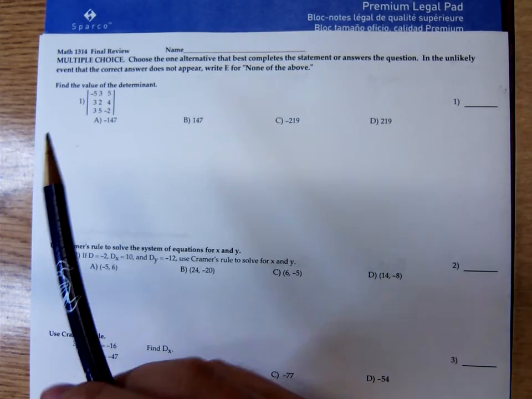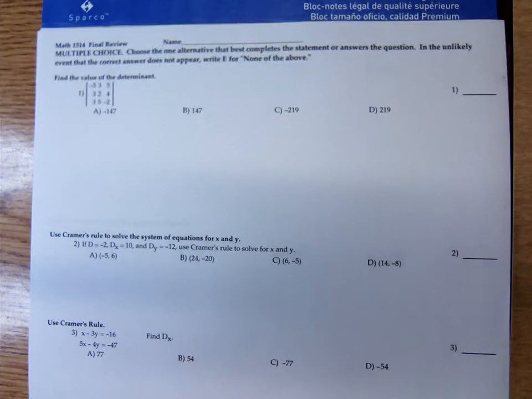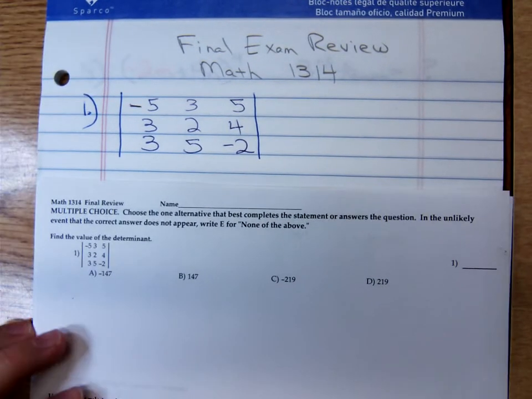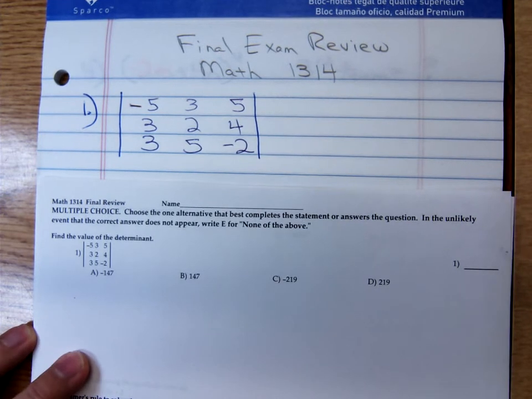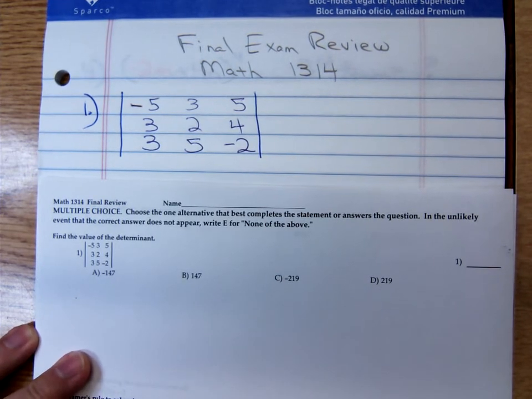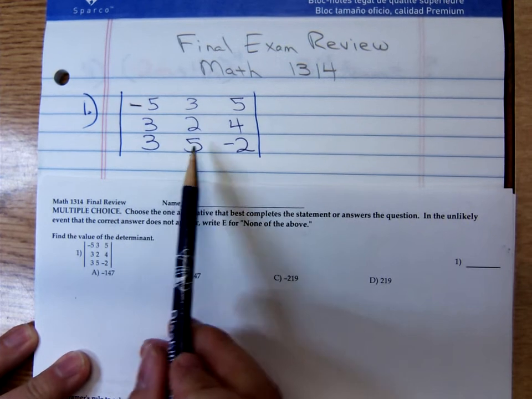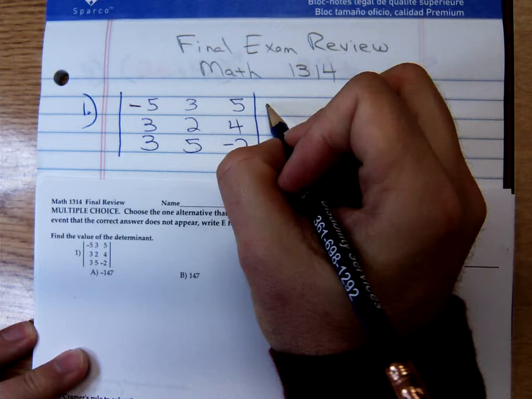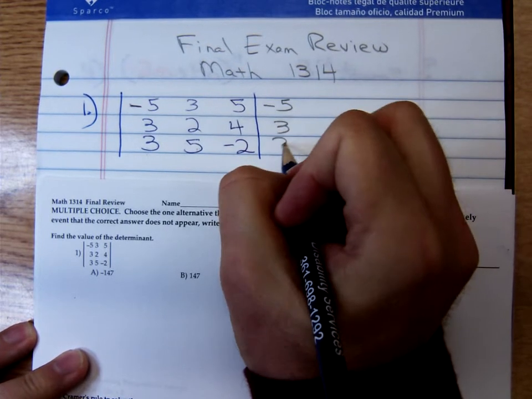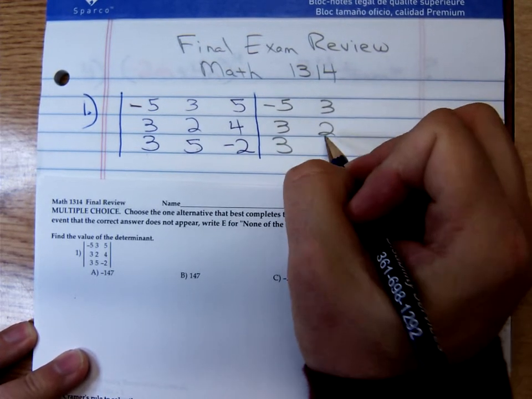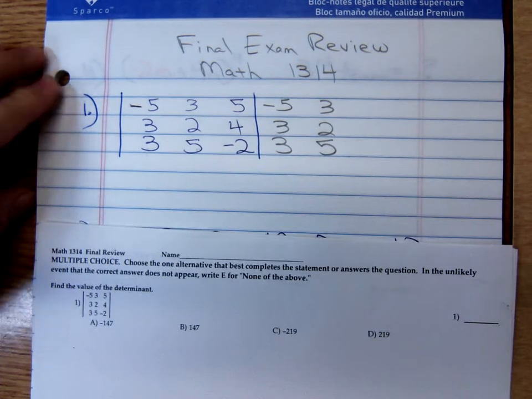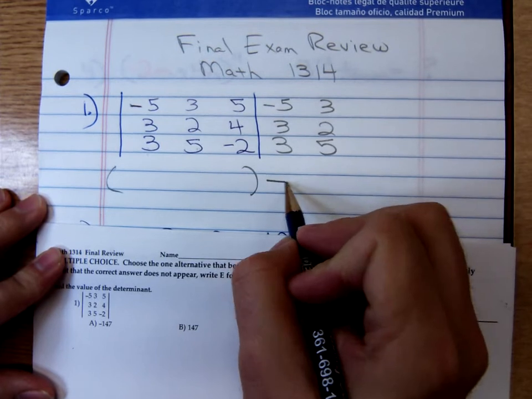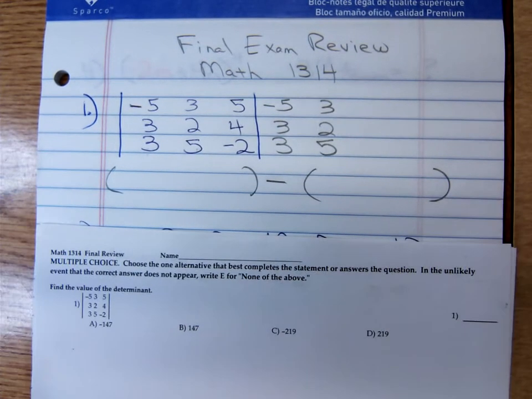Number 1, find the value of the determinant. This is a 3 by 3 determinant, and you'll notice I've recopied the problem for us already. So what's the trick for finding a 3 by 3 determinant? Okay, so I'll repeat those first two columns. That's -5, 3, 3, and 3, 2, 5. And then we're going to have 3 products falling from left to right minus 3 products falling from right to left.